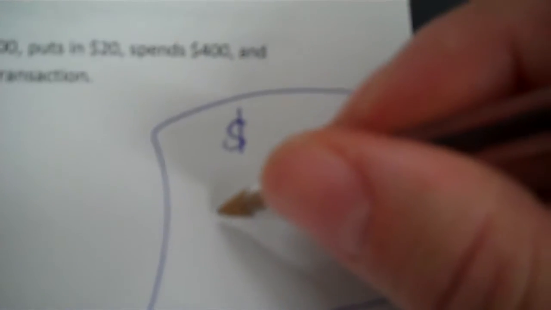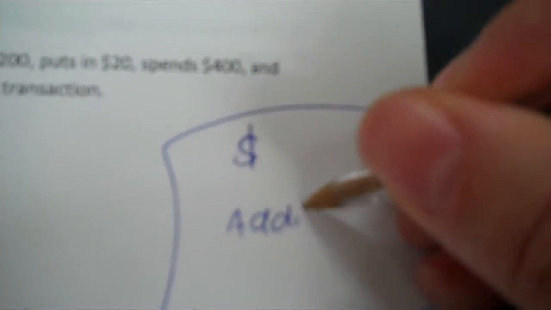Okay, story problems. Number 11, a bank account has $500. The person with the account spends $200, puts in $20, spends $400, and puts in $250. Calculate the balance of the bank account after the last transaction. So I'm finding balance means I'm finding the money. So the only important unit in this problem is money, okay? So since that's the only important unit, it's just basic addition, okay? We're just going to add all the units together.